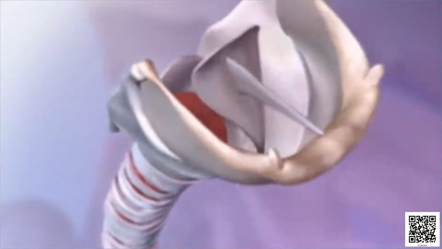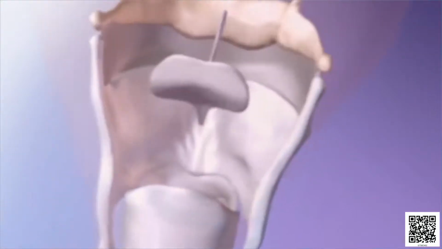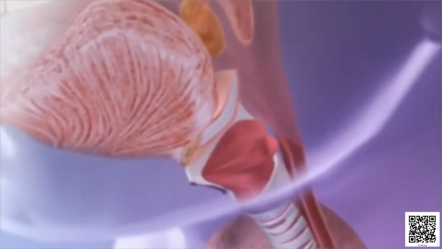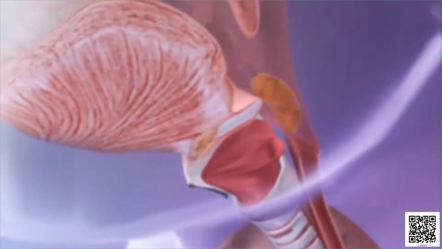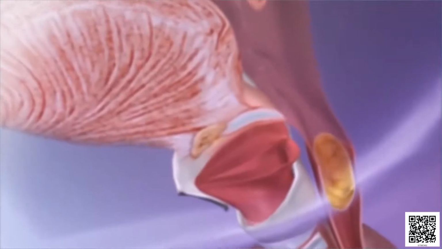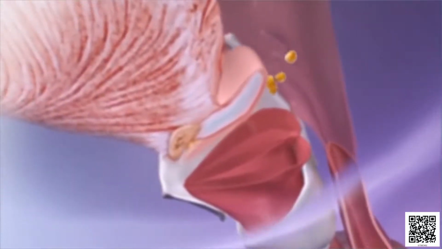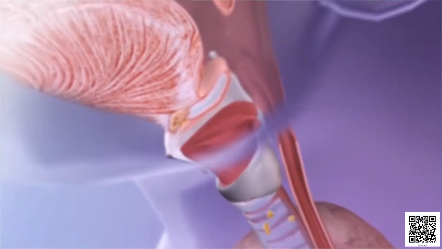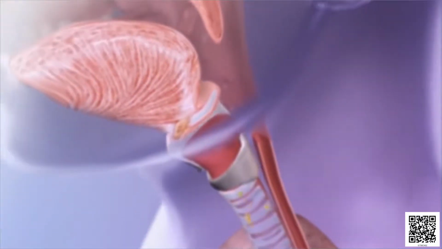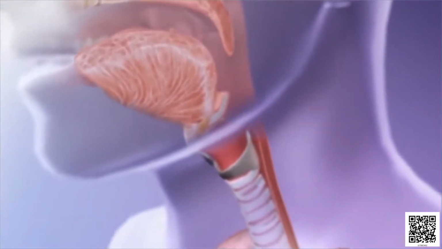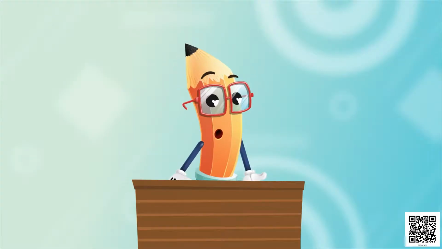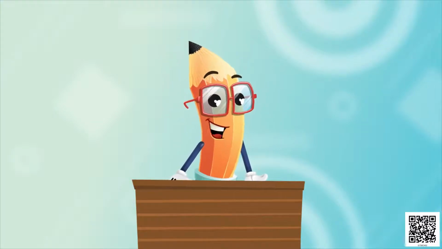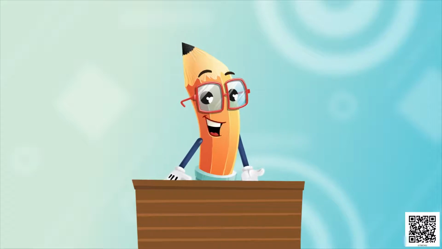Then, how is food prevented from entering the windpipe? During the act of swallowing, a flap-like valve closes the passage of the windpipe and guides the food into the food pipe. If by chance food particles enter the windpipe, we feel choked, get hiccups, or cough. So, students, this is the reason that your elders say you should never talk while eating.